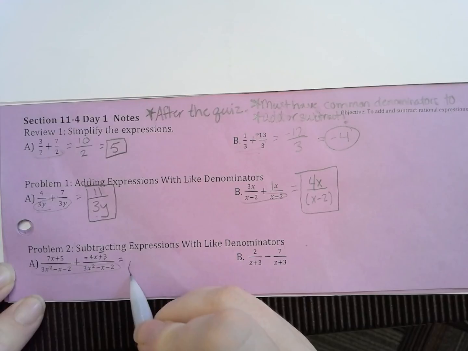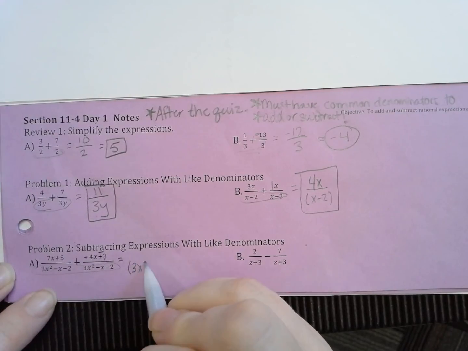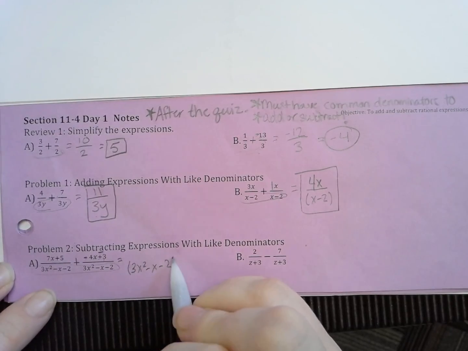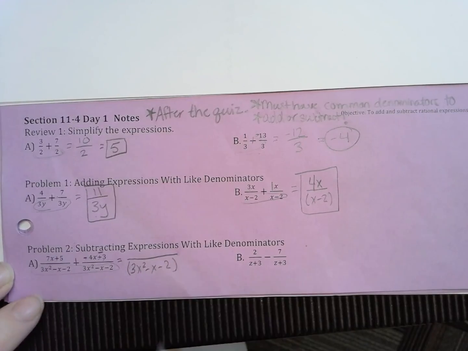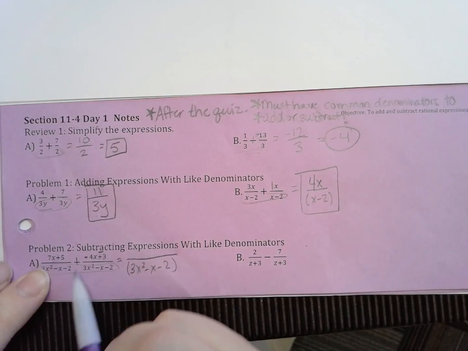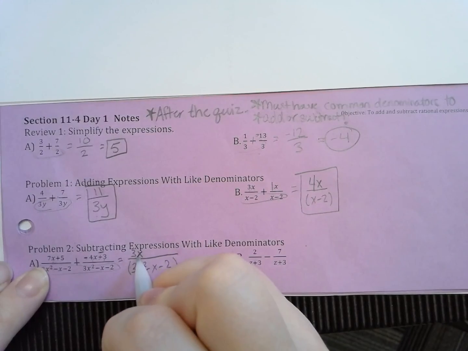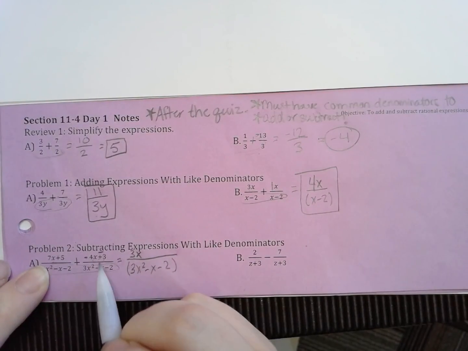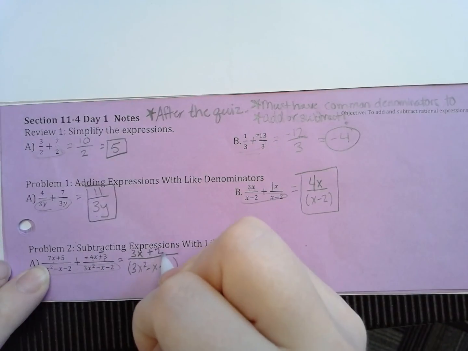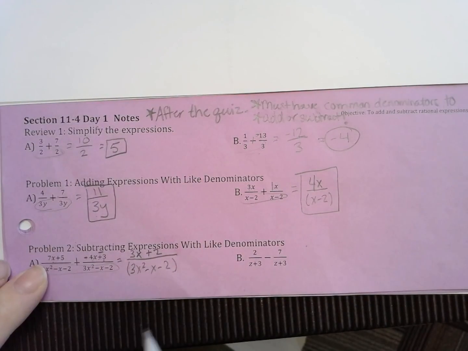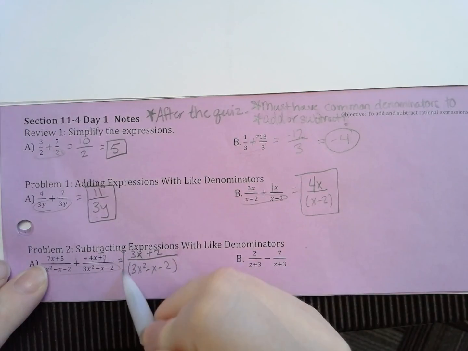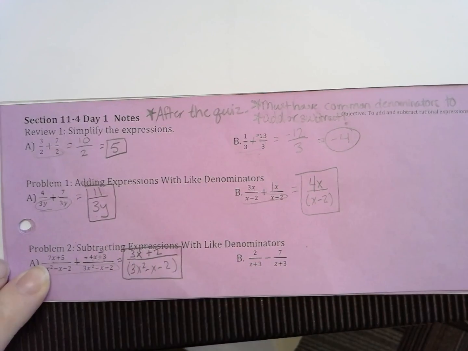So when I add, I'm going to keep the denominator the same. So 3x squared minus x minus 2 stays the same at the bottom. At the top, I'm going to combine like terms. So I have 7x plus negative 4x, which gives me 3x. And then for the numbers, I have 5 plus negative 3, which gives me a positive 2. I could factor the bottom, but I'm not going to. It was common, so I just leave it common. And so my final answer is 3x plus 2 over 3x squared minus x minus 2.